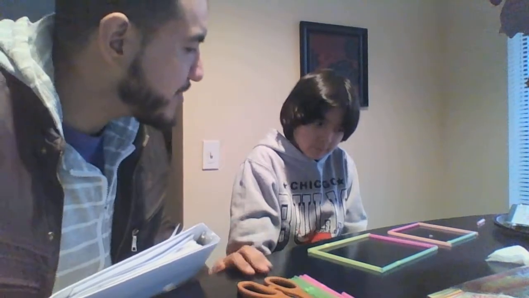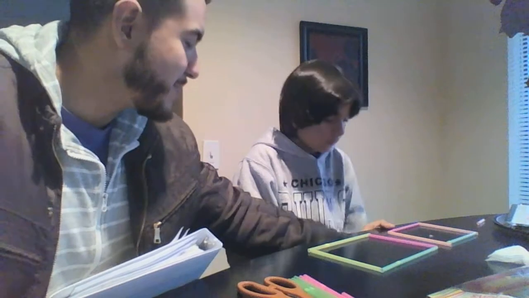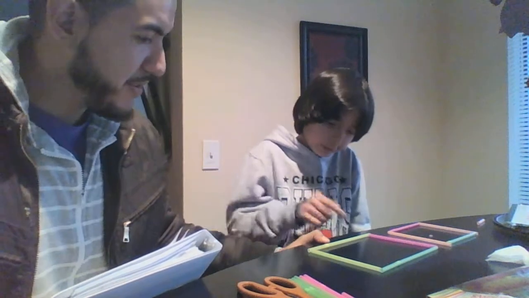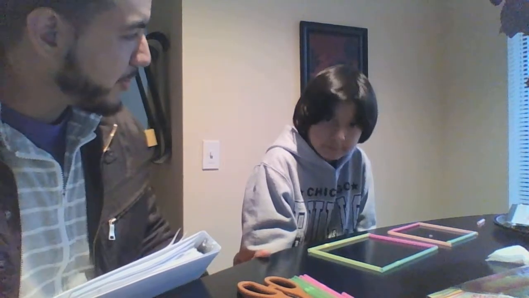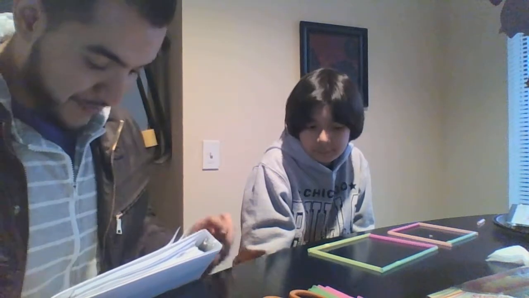Nice. All right. Now, what shape is this? Square. Square, and this one? Rectangle. A rectangle. And they're both quadrilaterals. All right. Now, build for me two parallelograms.